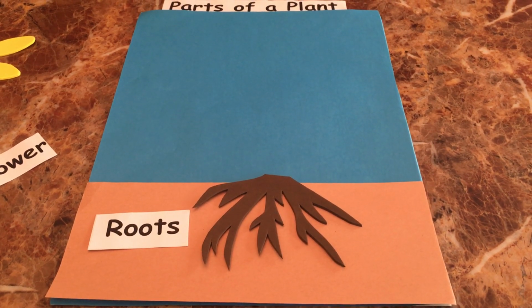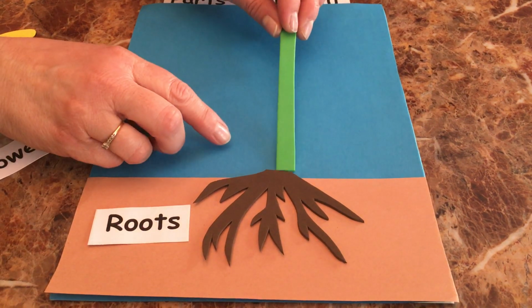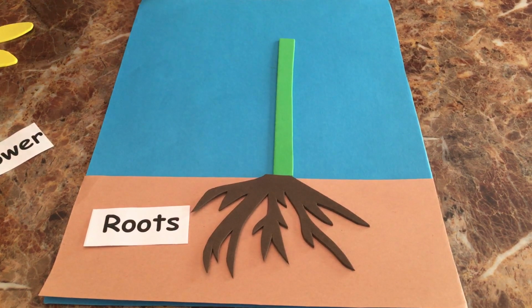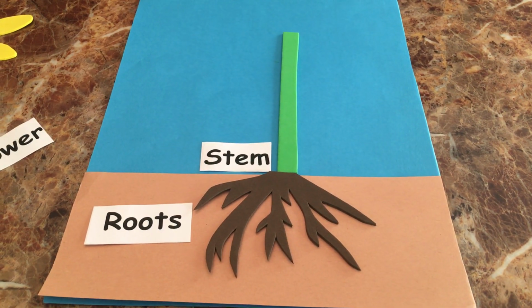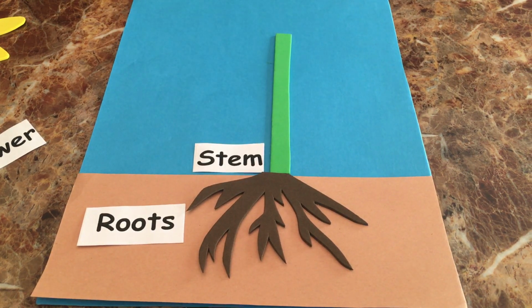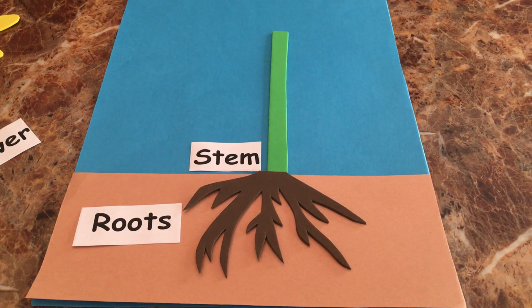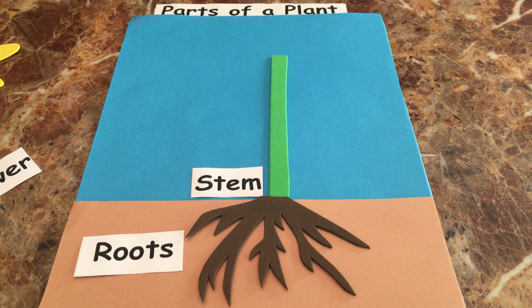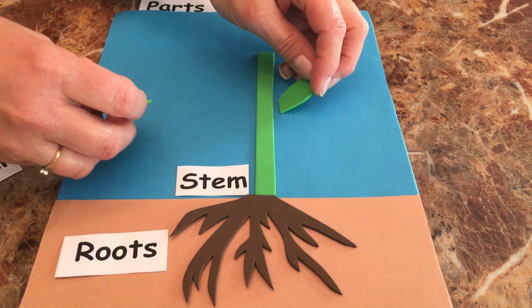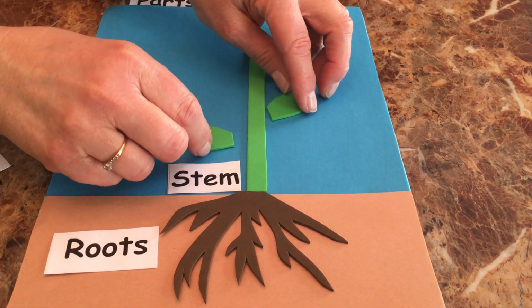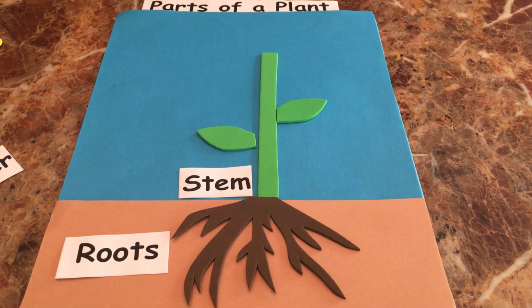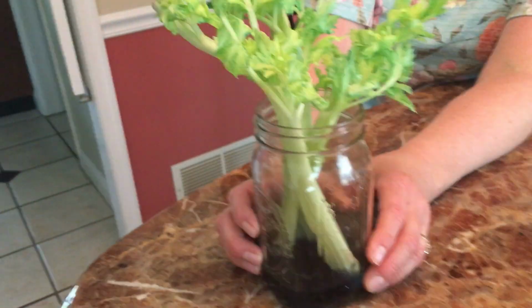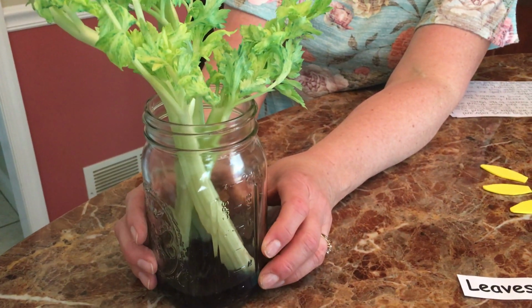Now the next part, maybe you guessed, is the part that is sticking out of the ground, and that is called the stem. I'm going to label that right there with the stem. And the stem is what supports the plant above the ground, and it also carries water and minerals to the leaves. So I'm going to put on our leaves because that's another important part. And I wanted to show you an experiment that I did over here so that I can show you how the roots and the stem do their job.